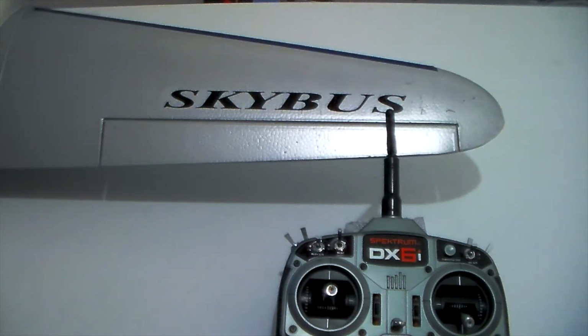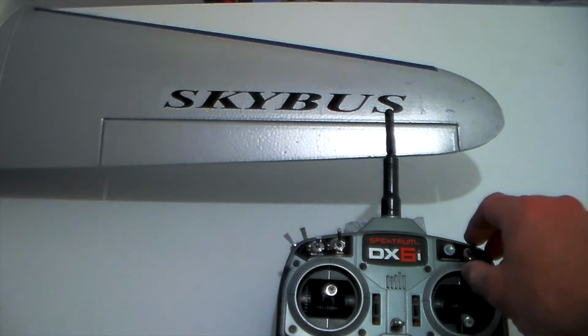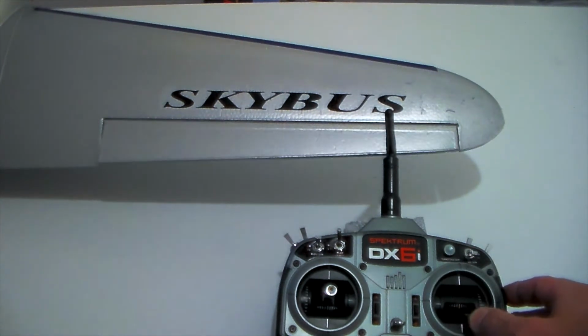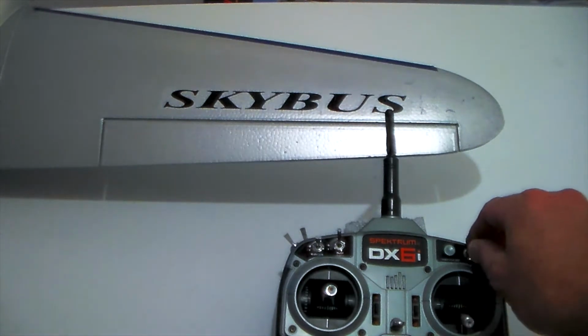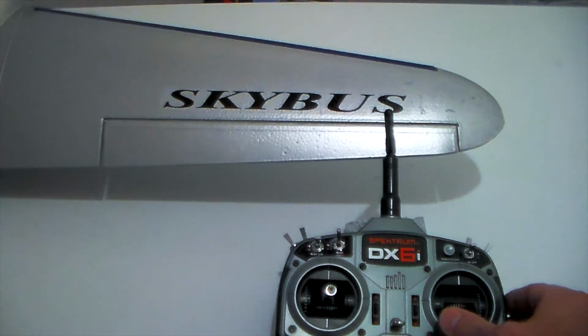So now I'm on the Expo setting where I've got 70% Expo and still 100% travel. So for that same amount of movement, you get a pretty damped amount of movement from your control. I'll just put that on high again so you can compare. So that's on high. So with the Expo, this is at 70%, you get a fairly muted amount of travel.